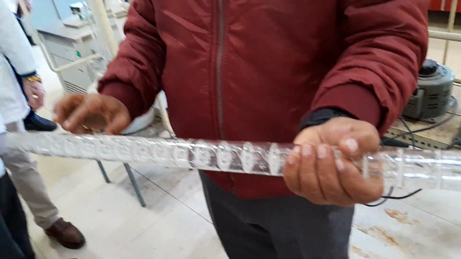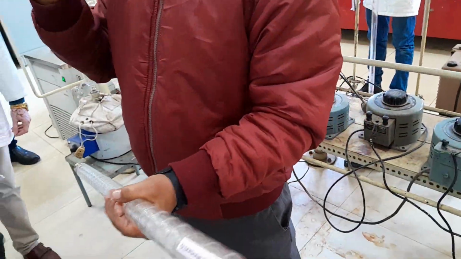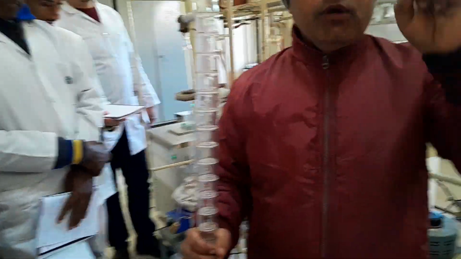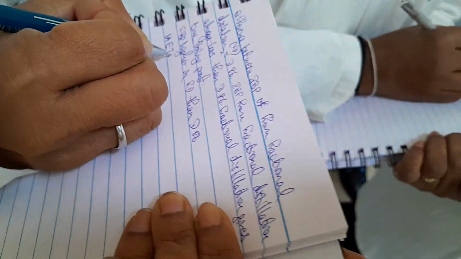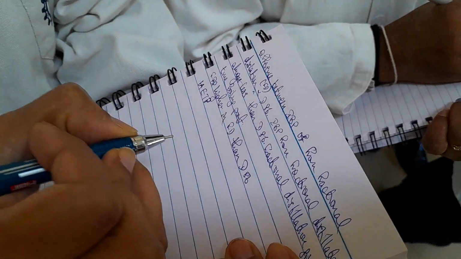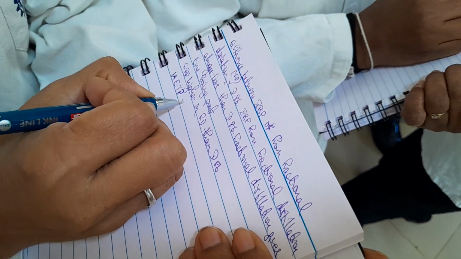Between two plates there is an equilibrium, that is also known as, you can write in capital letters, HETP.